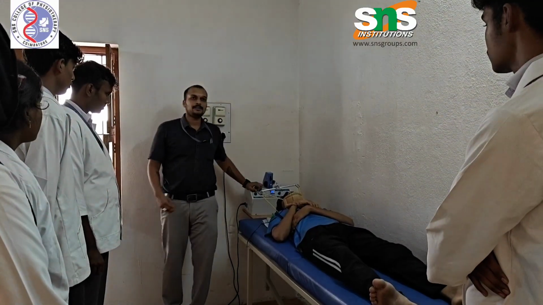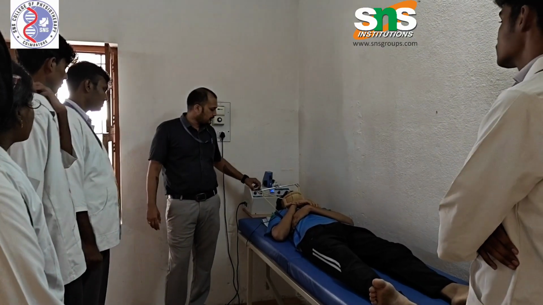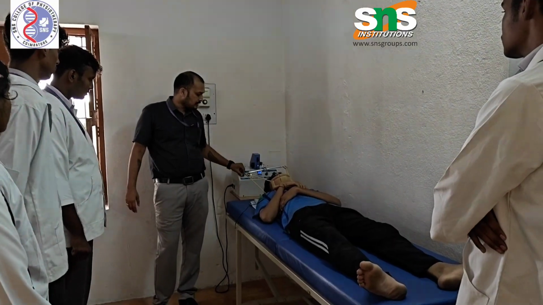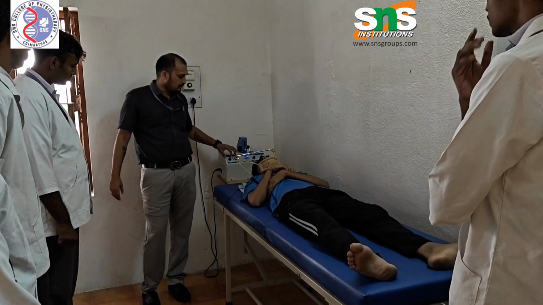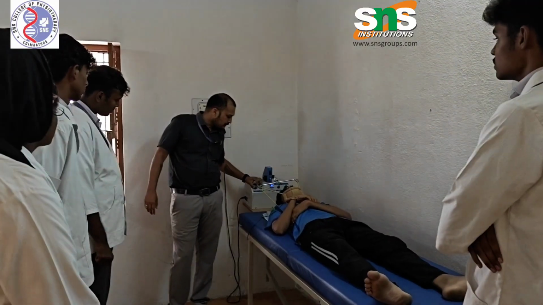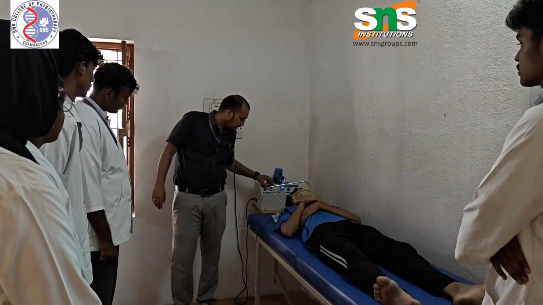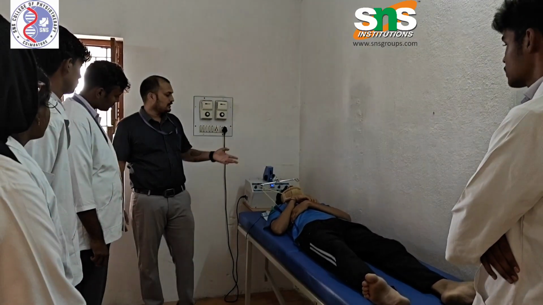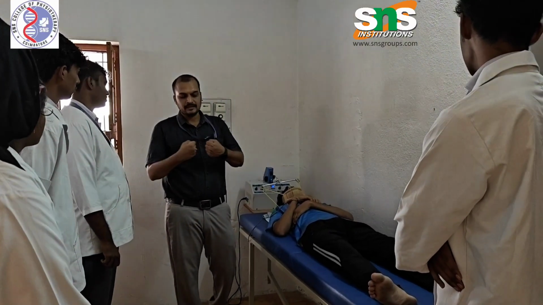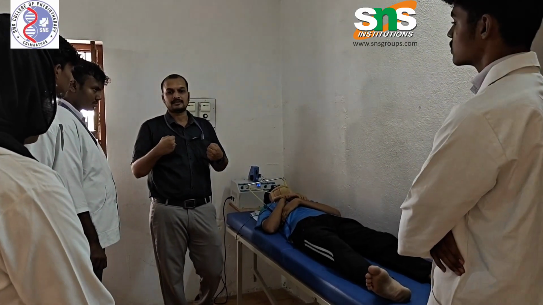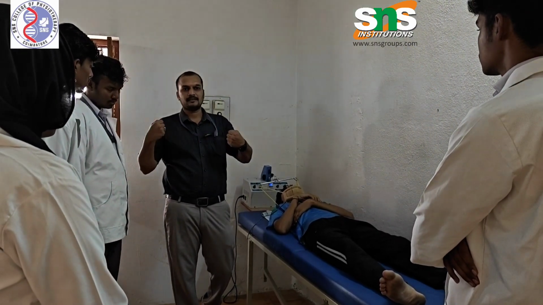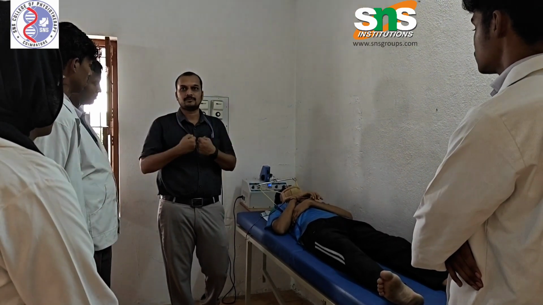If we need to go for intermittent traction, then we have to change the knob to the intermittent traction knob. In the intermittent traction knob, there are two switches called hold time and rest time. In that we can set 40 seconds as the hold time and 5 seconds as the rest time. In this mode, the traction force and the pulled length in the area will not remain constant throughout the treatment session. Here there will be a contraction, elongation followed by a rest period.